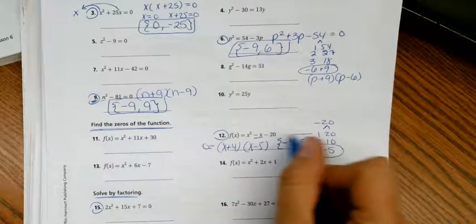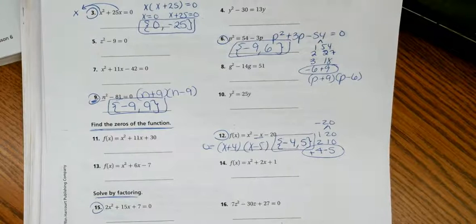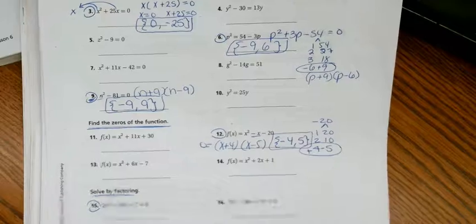All right. I hope that this is starting to kind of click and jive with you guys, this factoring. So you guys have your homework on 451 and 452.